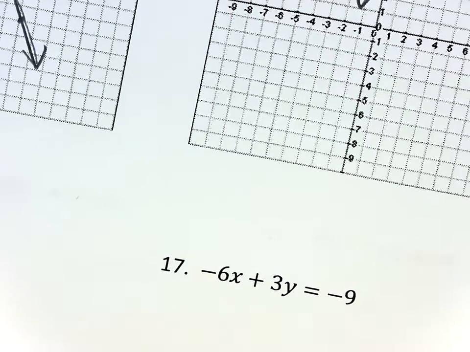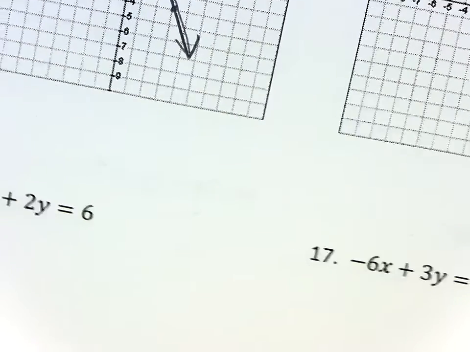Okay, now look at 16 because 16 is a little bit different.